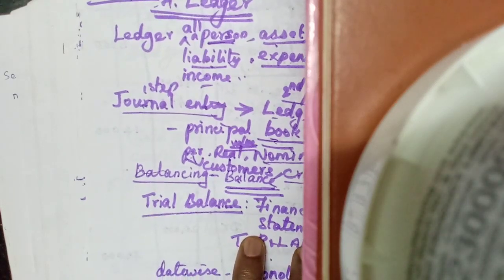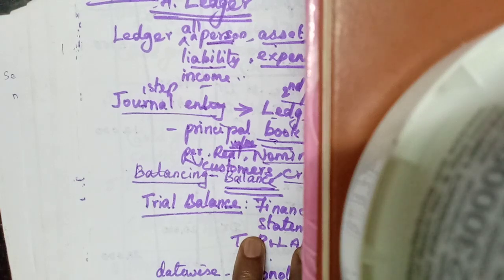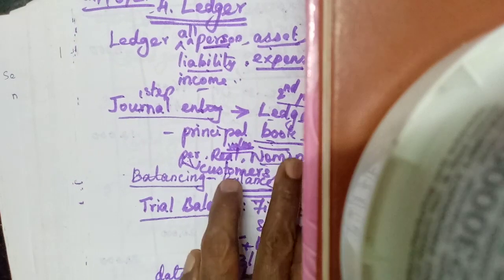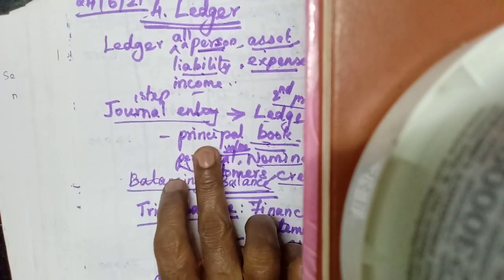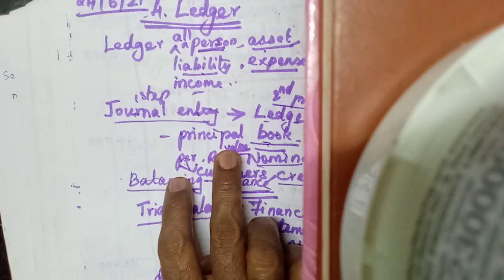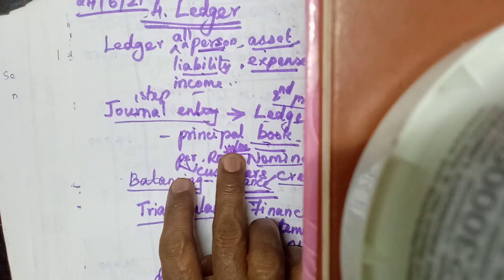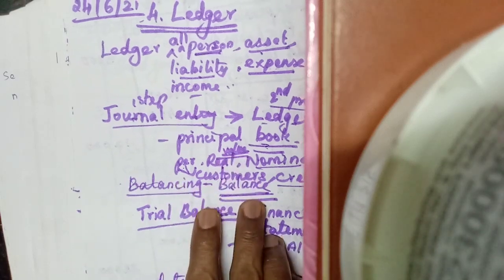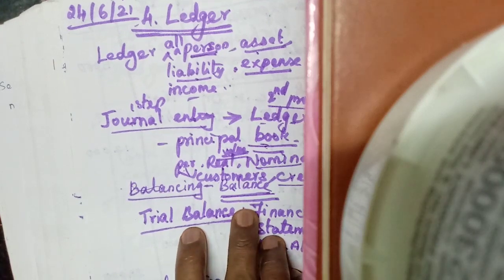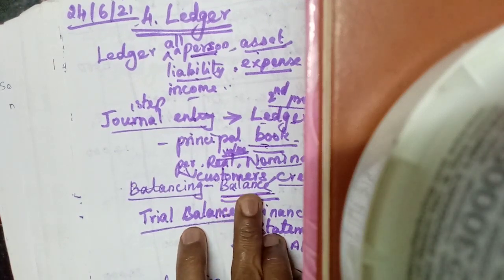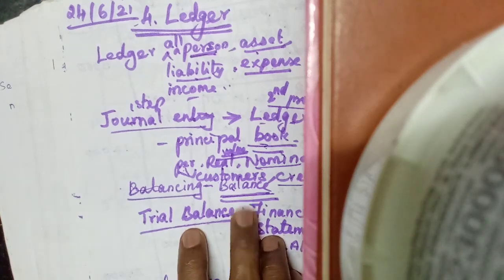This is the second stage in the process of accounting. The first process is preparing journal entries, isn't it? This is the second process, preparing ledger accounts. We can say it is the principal book. The ledger account is also called the principal book of accounts. We have learned three kinds of accounts: personal accounts, real accounts, and nominal accounts. From the ledger accounts, the net effect of transactions of all these accounts can be found out on a particular day.